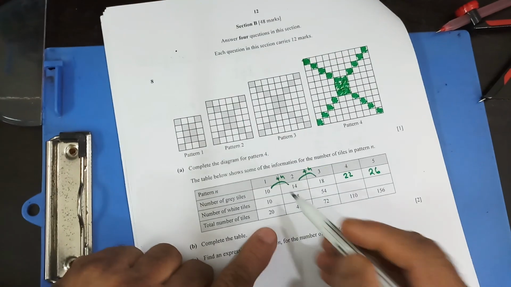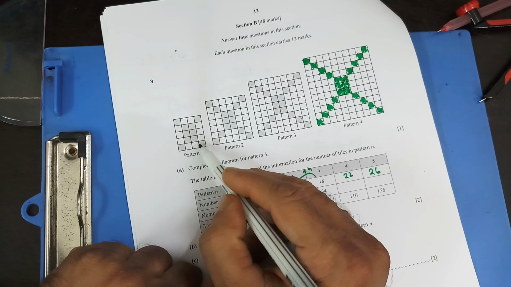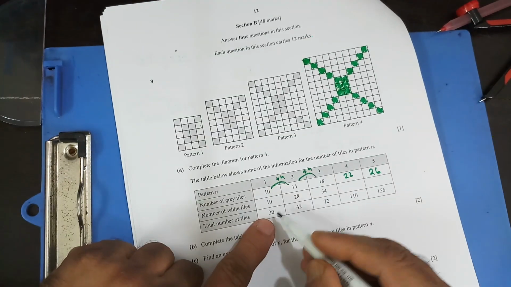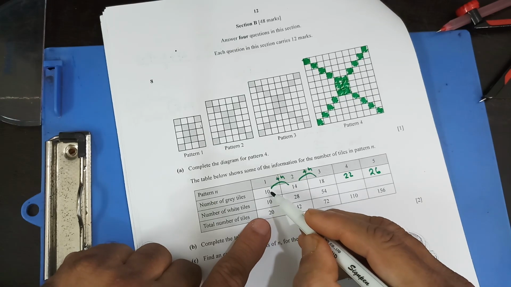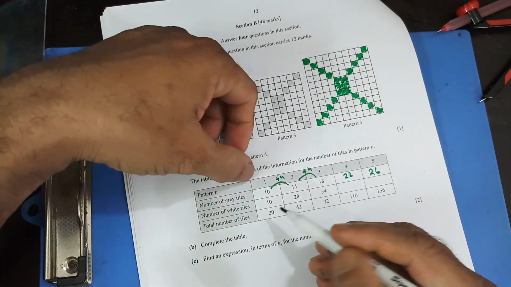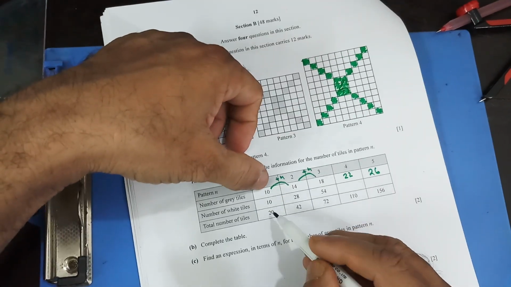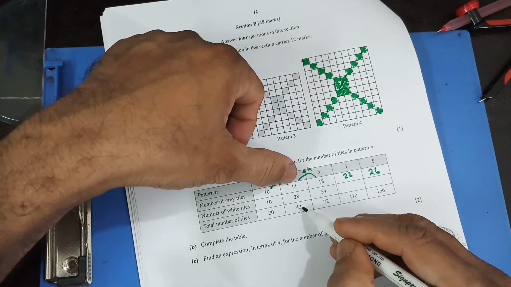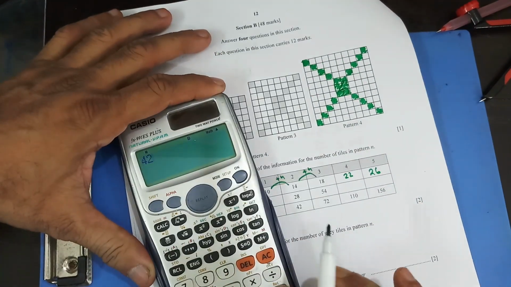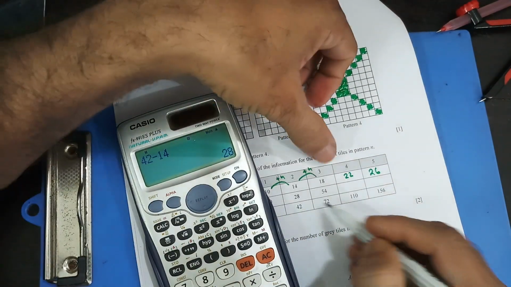And then number of white tiles. Okay, let me see what it says. Total number of tiles. Okay, this is the total number of tiles. Let me be sure with the first one. 1 2 3 4, 1 2 3 4 5. So 4 times 5 is 20. So 20. Now number of gray tiles. There are two types of tiles, gray and white. So this is total, this is that. So 20 minus 10 is that. 42 minus that is that. So 42 minus 14, that's going to give me 28.